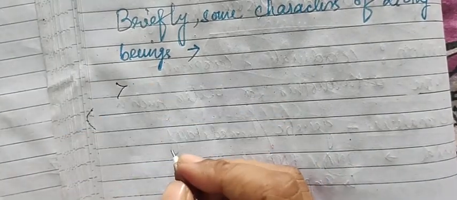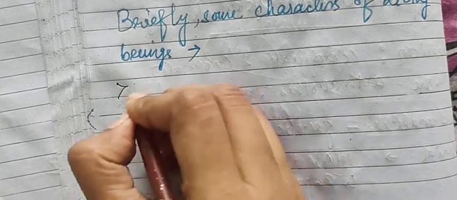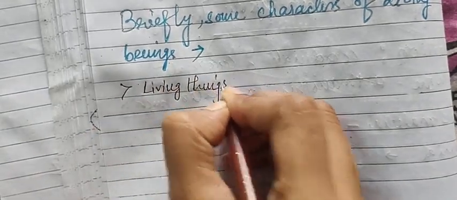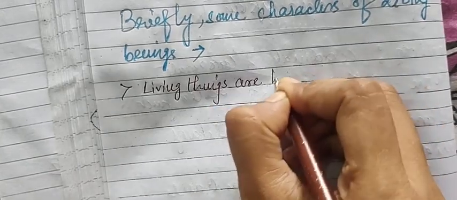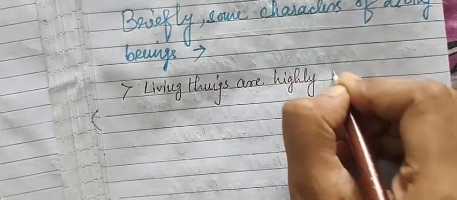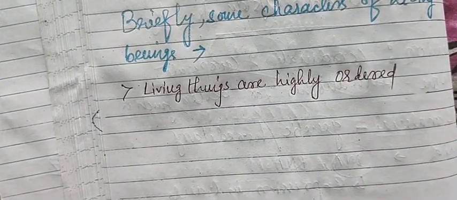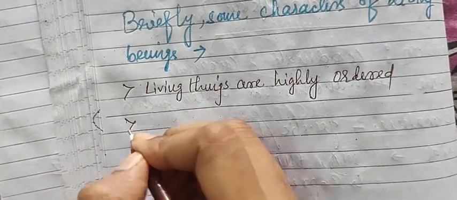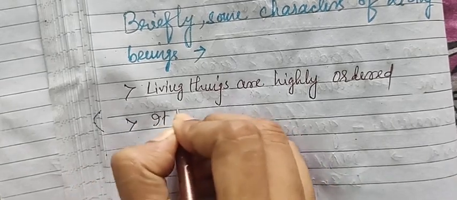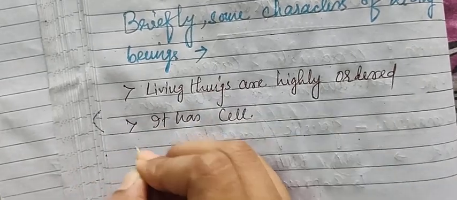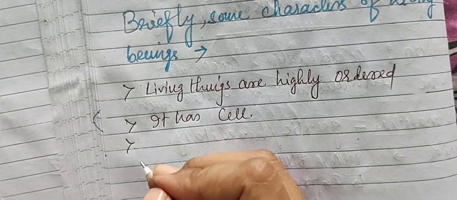The first important character is that living things are highly ordered. The next thing is that it has cell. Next thing, what is this?